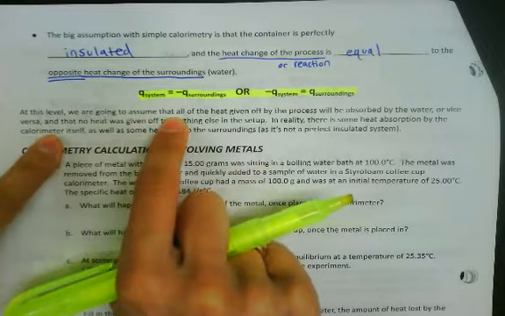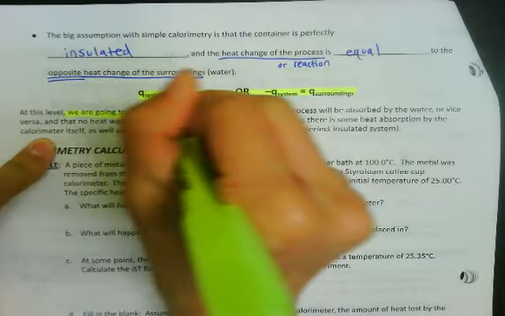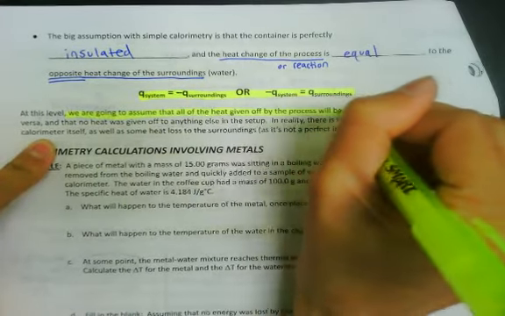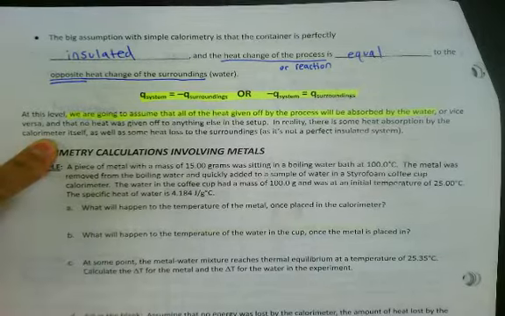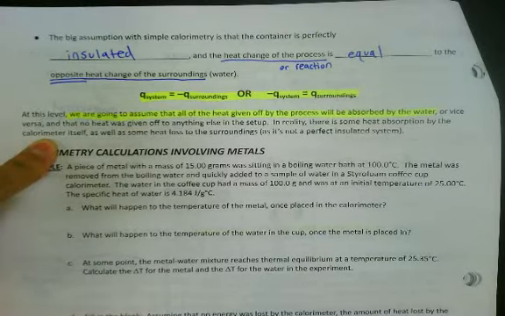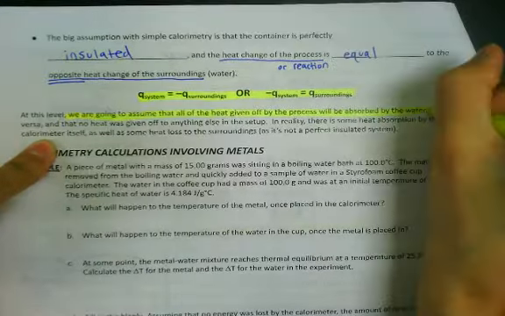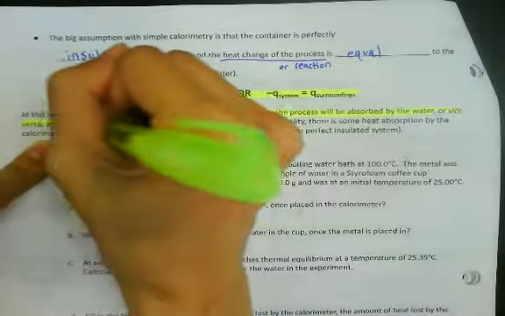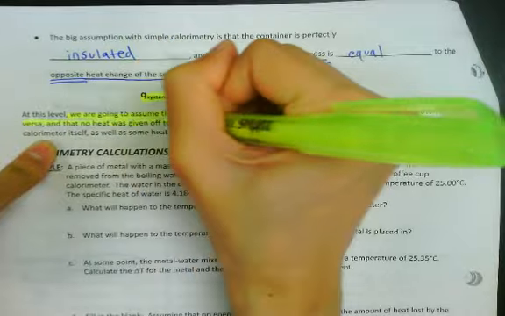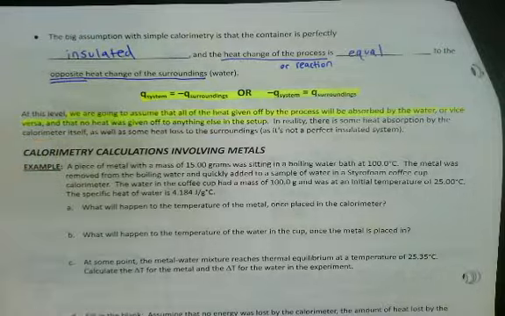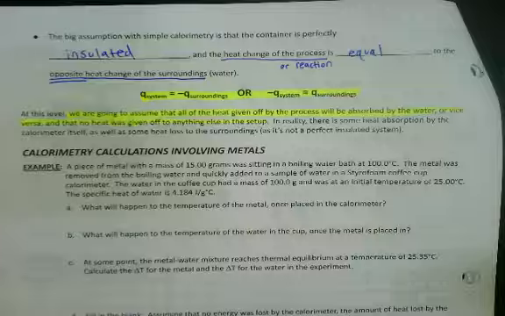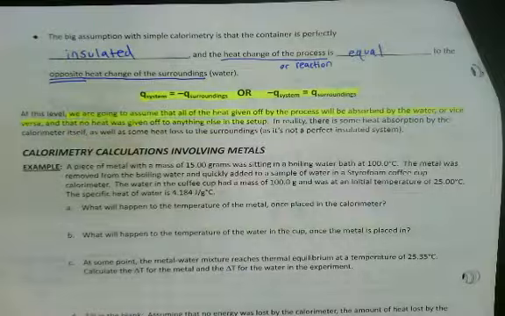So we are going to assume at this level that all of the heat given off by the process will be absorbed by the water, or vice versa, and that no heat was given off to anything else in the setup. This is what we mean by a perfectly insulated interaction.